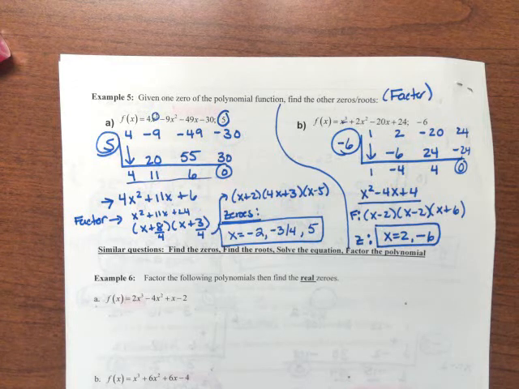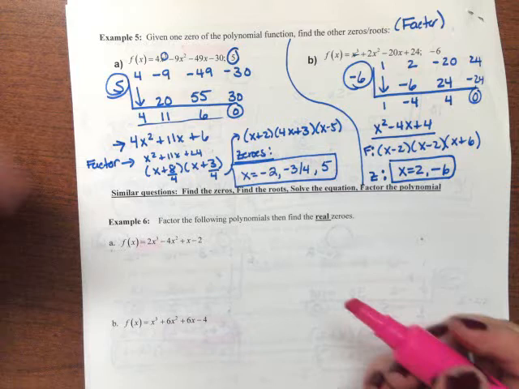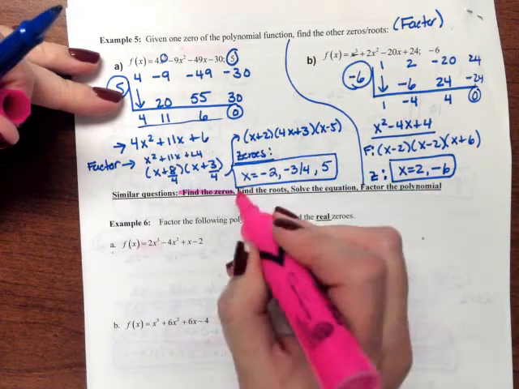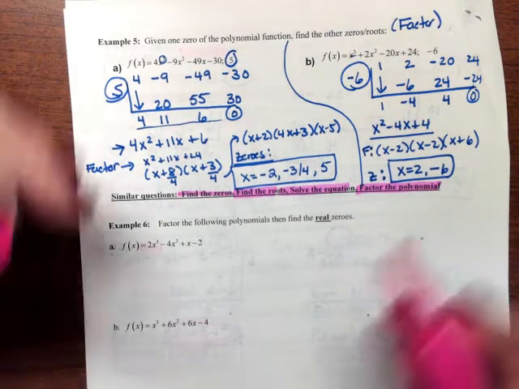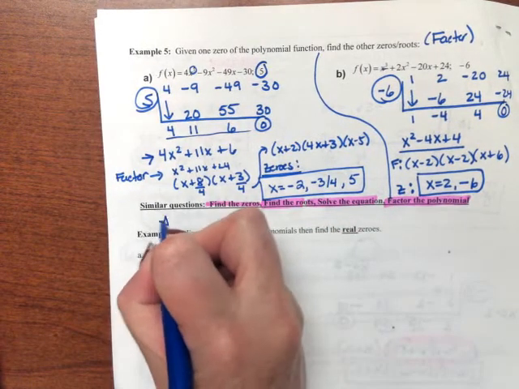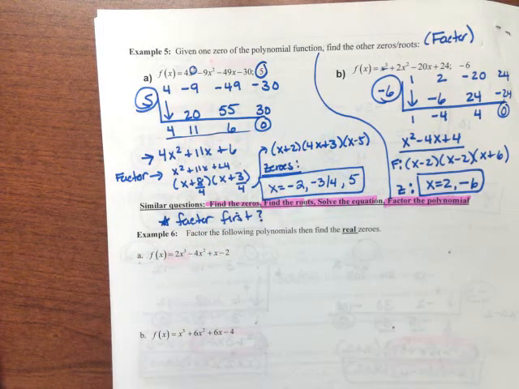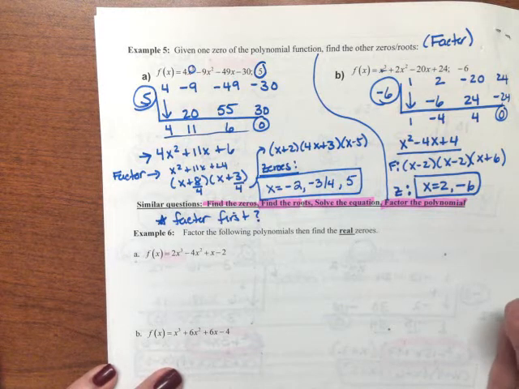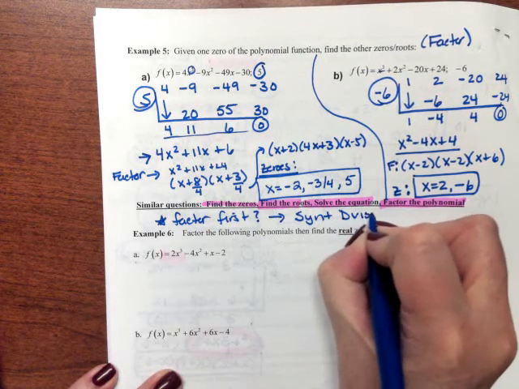So now, in all the other examples, I actually gave you a 0. So remember, some similar questions, but the process is the same. I could ask you to find the zeros, find the roots, solve the equation. Remember, you always get started by factoring the polynomial first. And again, always check to see if you can factor first before you have to do synthetic division. Using some of your old techniques, if you can factor first, do it. If you can't factor, that's when you have to jump to the synthetic division.